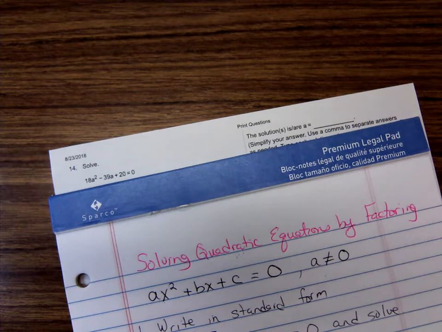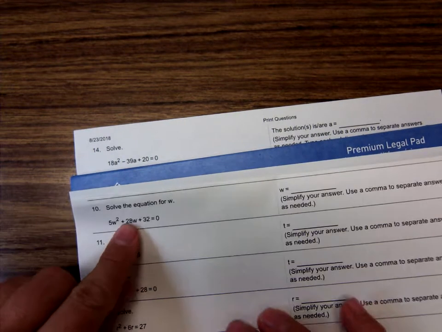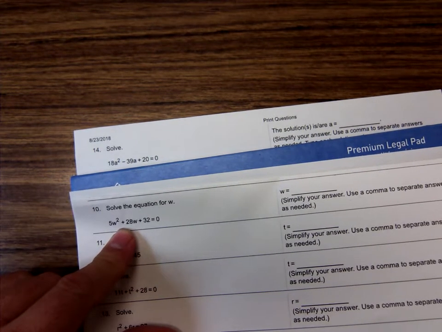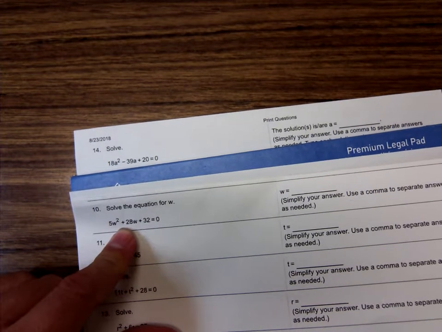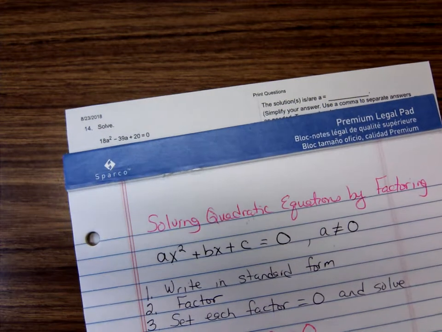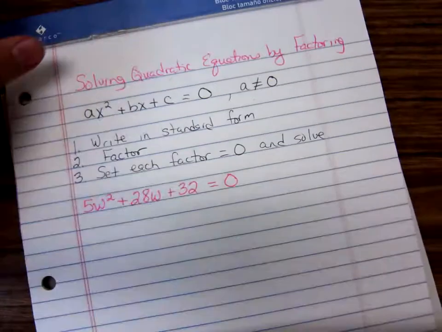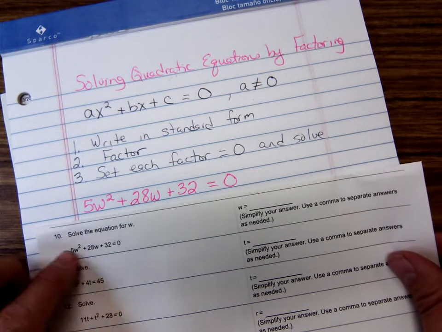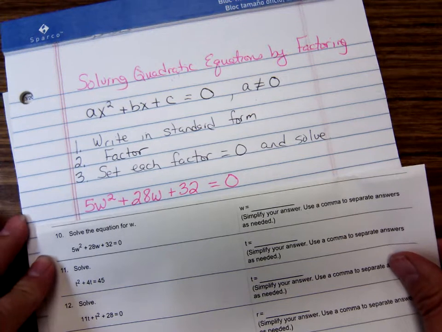So here's one. Okay, let me write it down. 5w squared, I can't even see what I'm writing. Okay. 5w squared plus 28w plus 32 equals 0. Y'all can't see it. I'd cut it off. 5w squared plus 28w plus 32 equals 0.